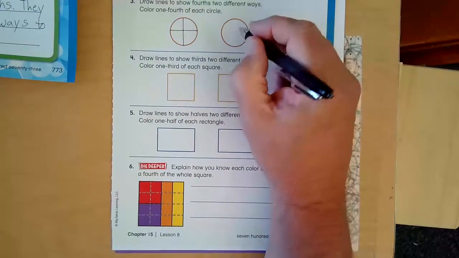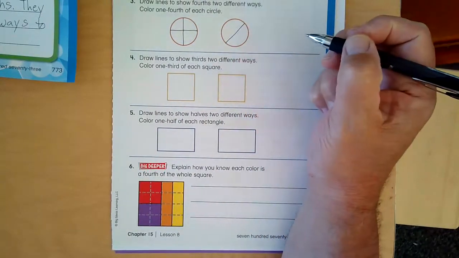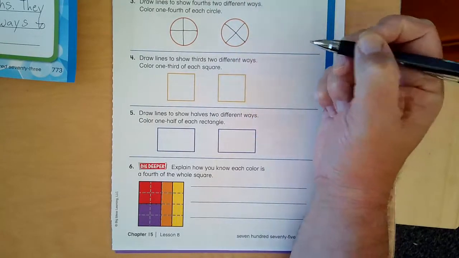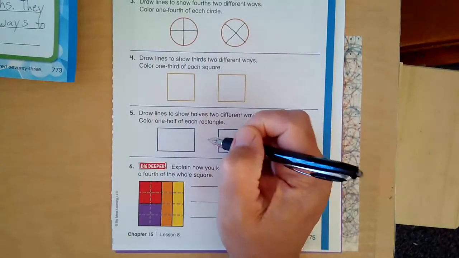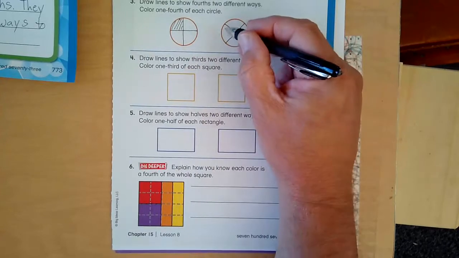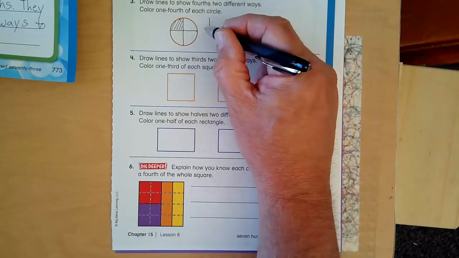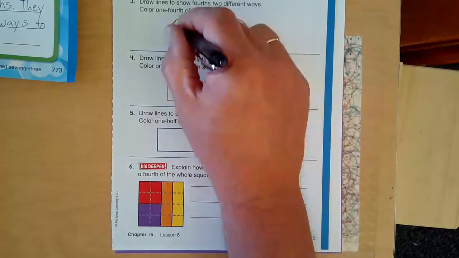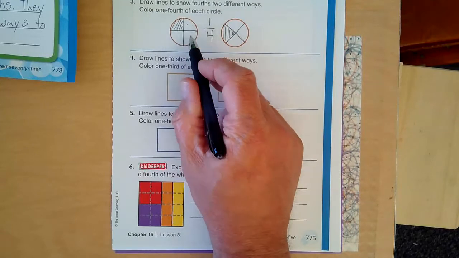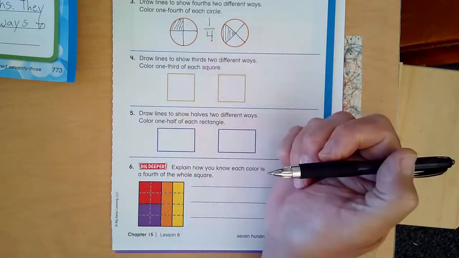But if we want to have 2 different ways, I can say color or cut it in half that way, and then in half this way. Color 1/4 of each circle. So I do that, and I do this. It does not matter which one I color because they are all the same. There are 4 pieces, 1, 2, 3, 4, that's the bottom, and one of them is colored, that's the top.